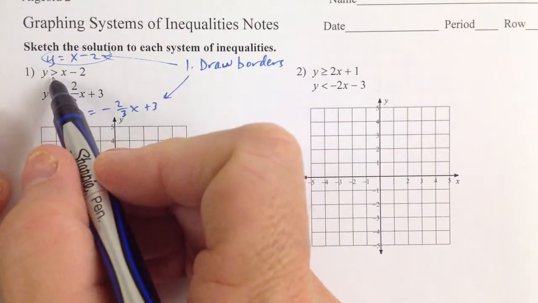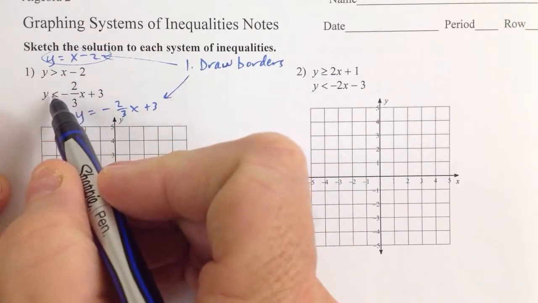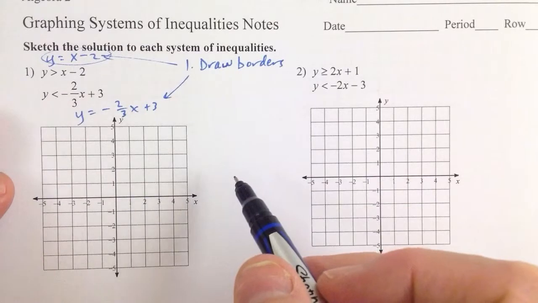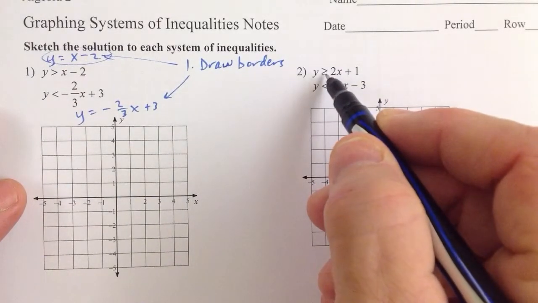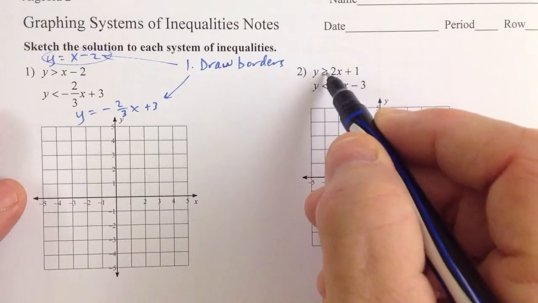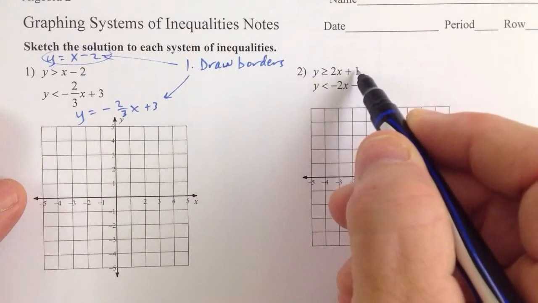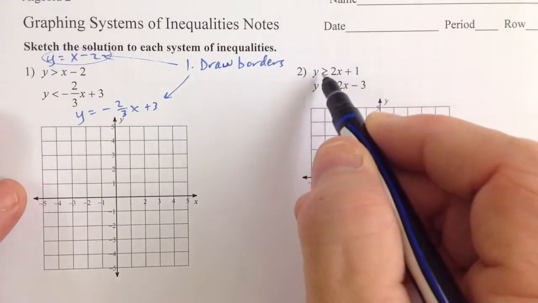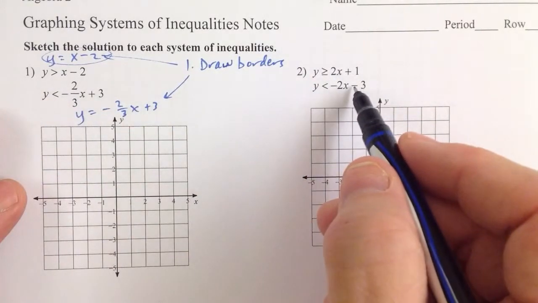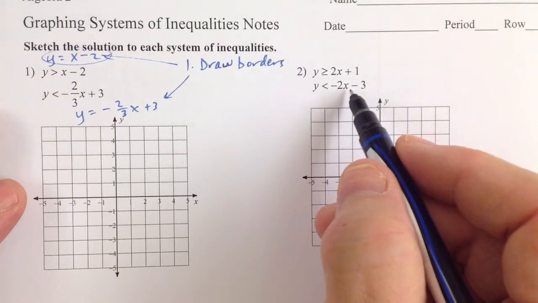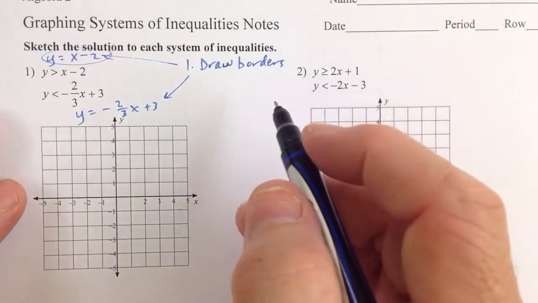And we want to make sure we draw them dashed because one's greater than, one's less than, which they just don't have a greater than or equal to or less than or equal to. Like this one over here, number 2, the first inequality has greater than or equal to. So we would draw that line, the border I should say, as a solid line, where these over here and the second one here for number 2 we would draw as dashed. And I think you guys are doing pretty well with that.